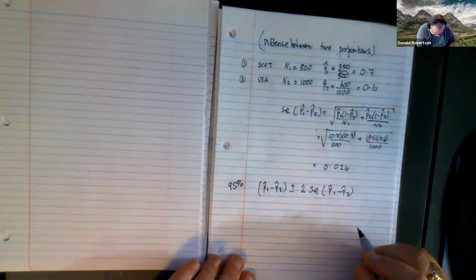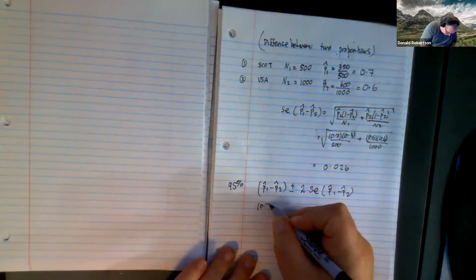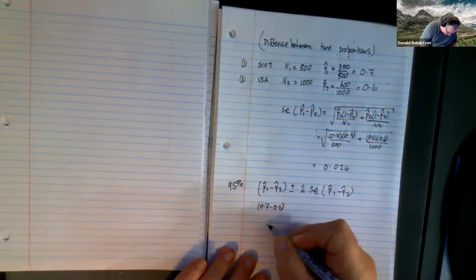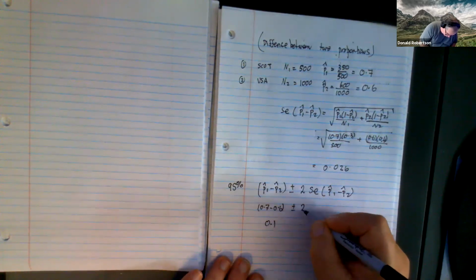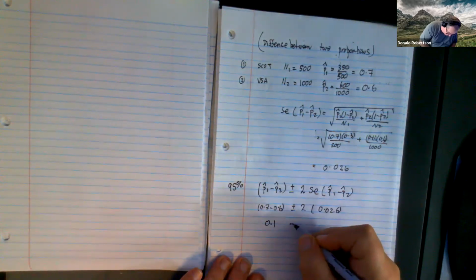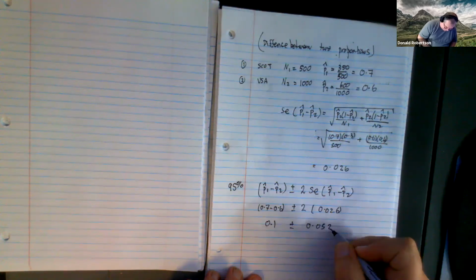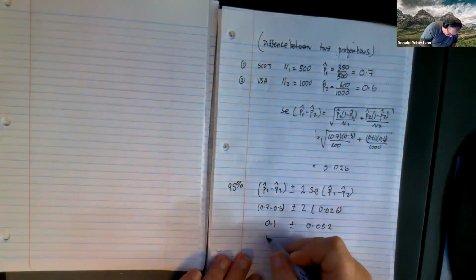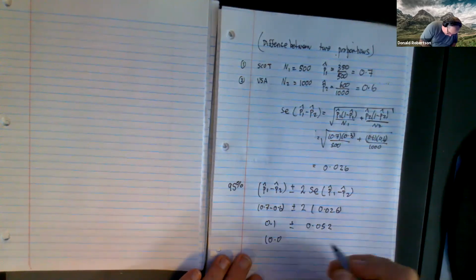Now, if you take P1 and P2, which is 0.7, take away 0.6, that difference is positive 0.1. Give or take 2 lots of this guy. So it's give or take 0.052. If you take that away, you get 0.048.